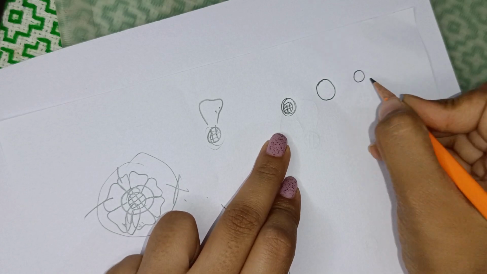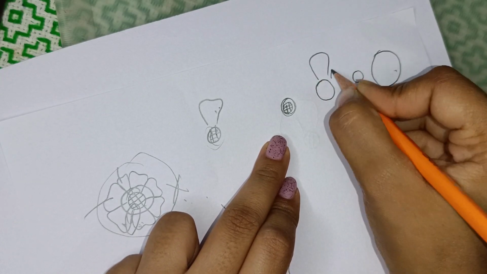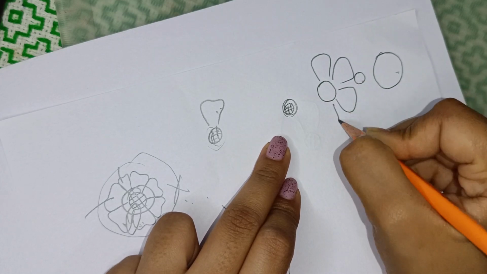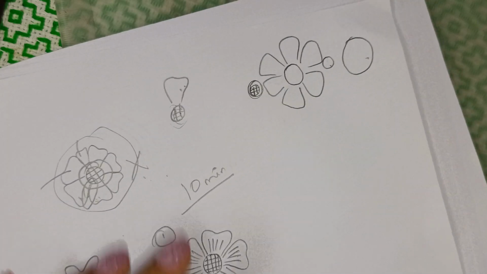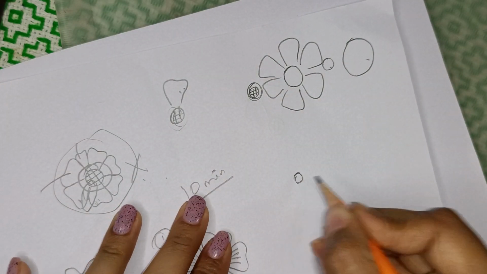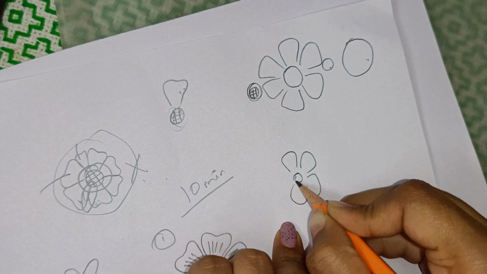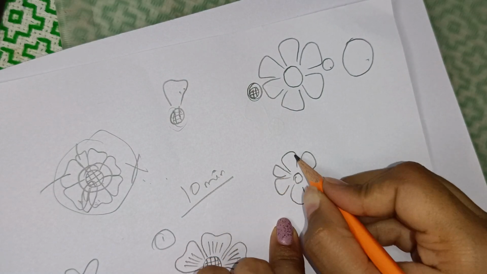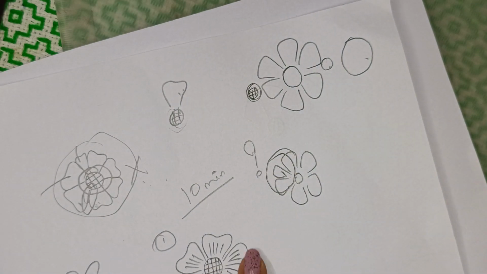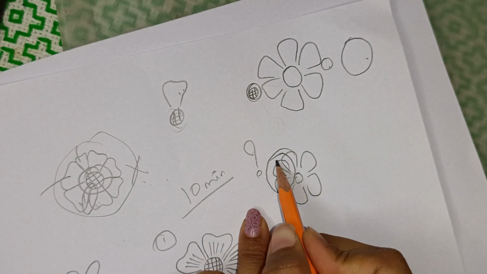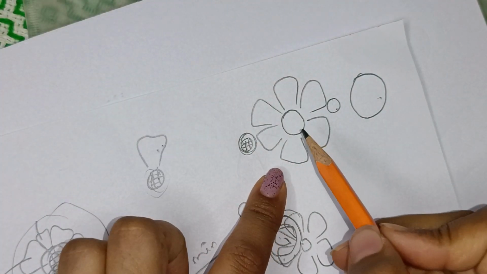Next, the second is always make sure that the size of the circle is medium. Never make it too small or too big, so you will feel convenient drawing the flowers all over the circle. If you do a small circle, the mistake will be this. So this is the mistake. To overcome these mistakes, you should draw a medium size of circles.